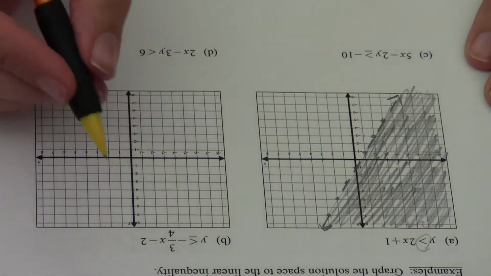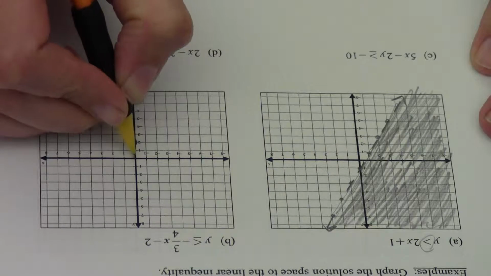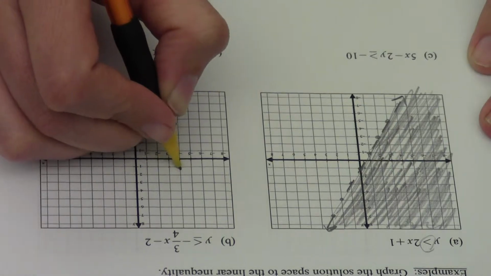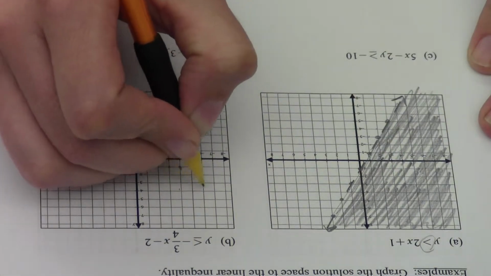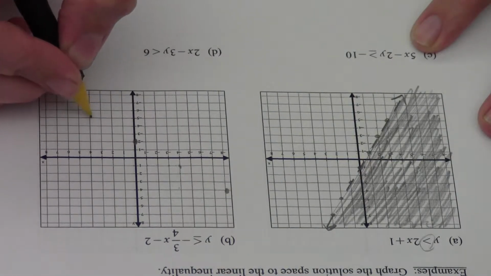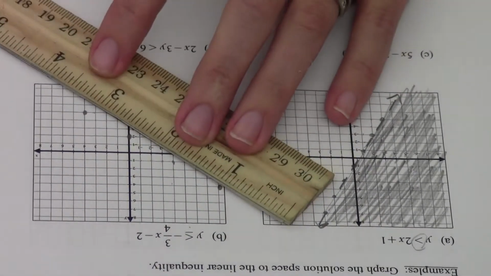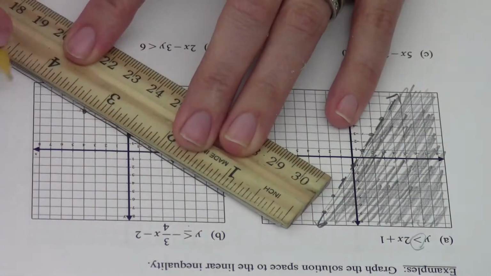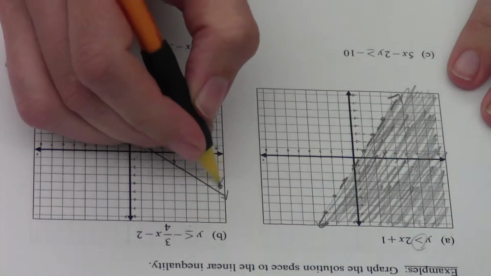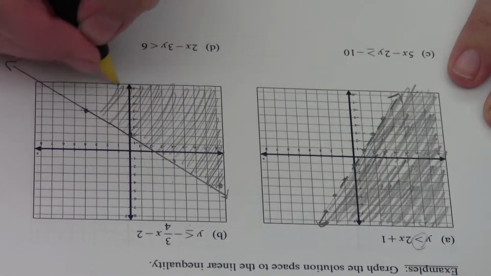So our next example, y is less than negative 3/4 x minus 2. Again, let's just graph that line, y-intercept of negative 2, slope up 3, back 4, up 3, back 4. Or we could have gone down 3, over 4. I'm going to connect them this time with a straight solid line. And this time I want to shade below, less than the graph, so shading all those points all the way to the edge of the graph.